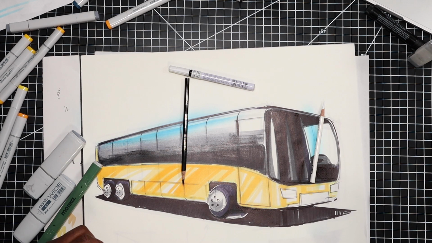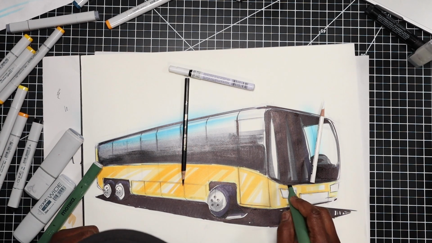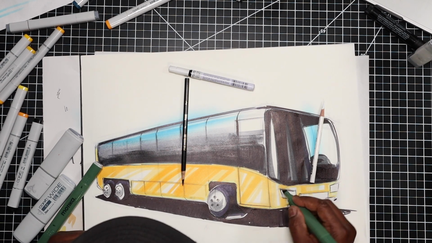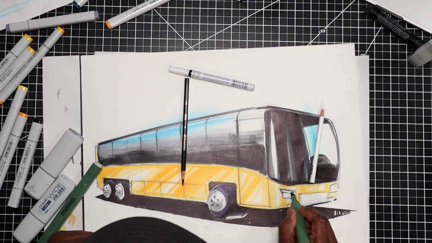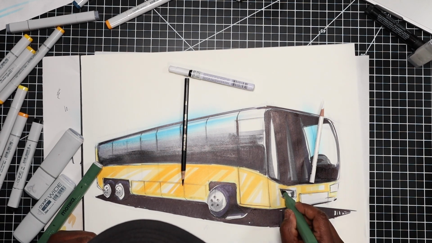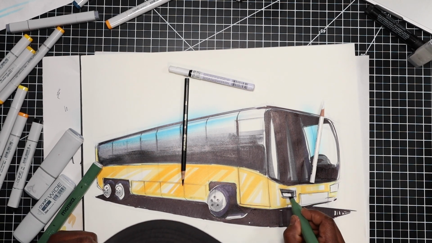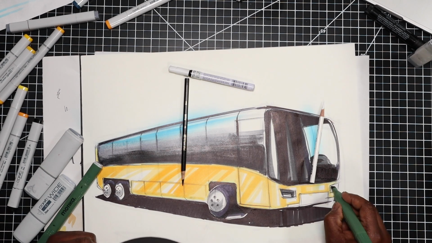All right, the headlights. Let's see, headlights, I'm going to use a combination of gray and black. Let's see, it's Cool Gray 8, so we'll use Cool Gray 6 here. Just kind of shade in a little bit on the headlight, like so. Okay, something like that.